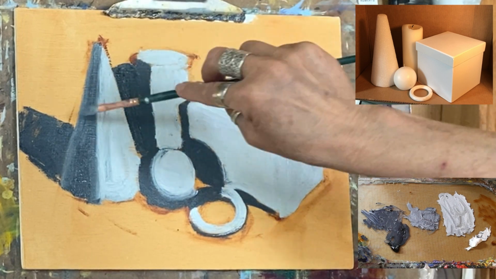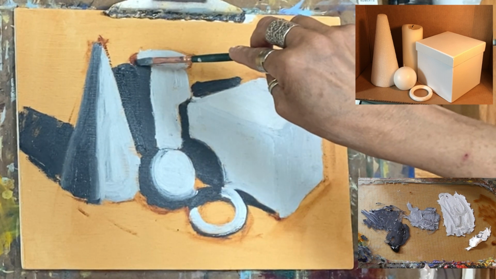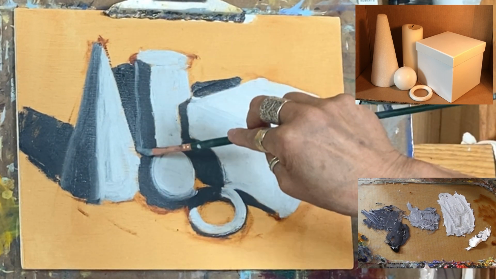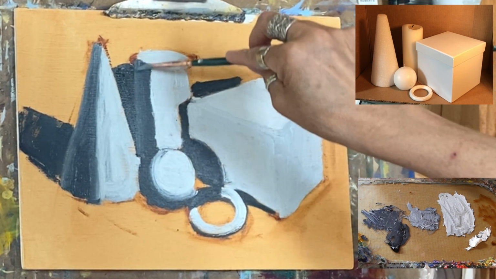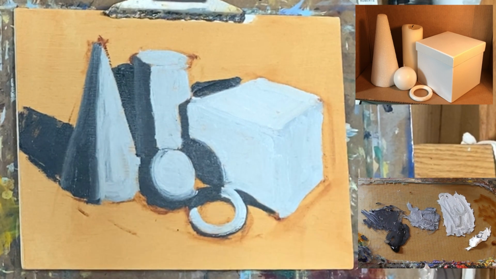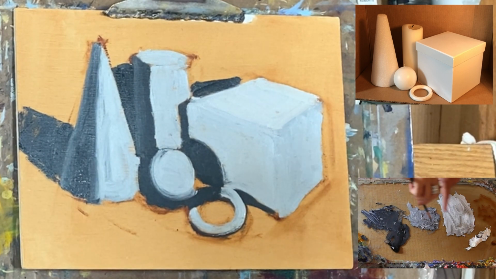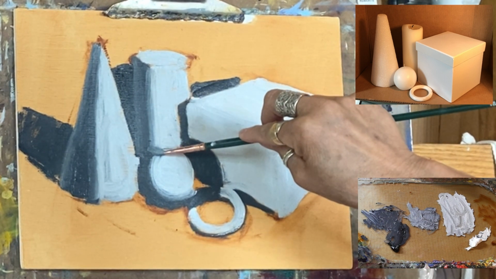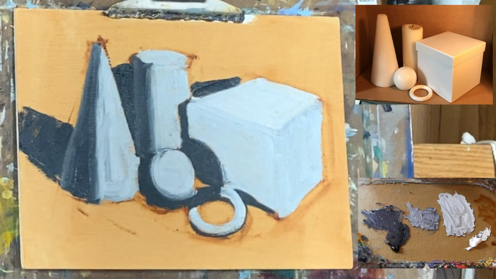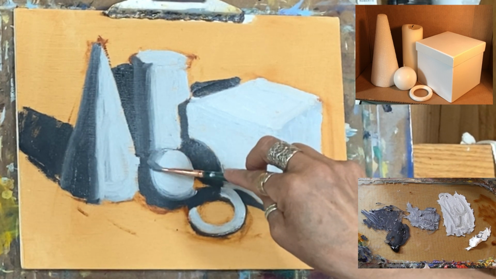That's how you pull them together. This same edge that I added over here in the cone, I'm going to add to the edge of my cylinder. And it makes it continue around. I'm going to take that same color, which is between the light and the shadow, and blend those edges. I'm going to go into my sphere and do the same thing.